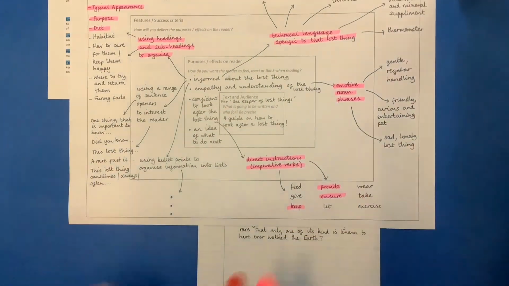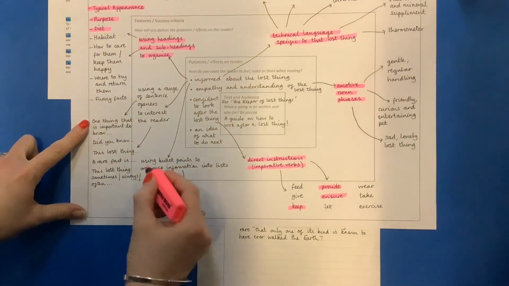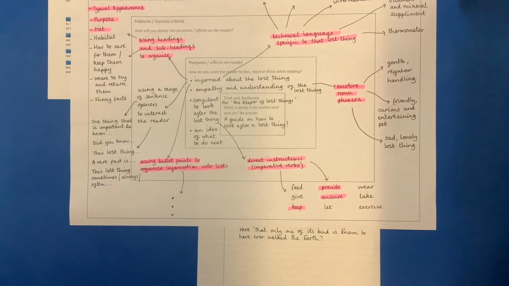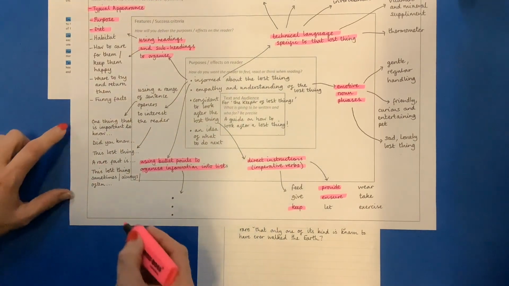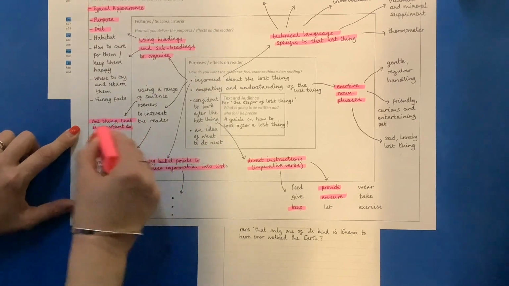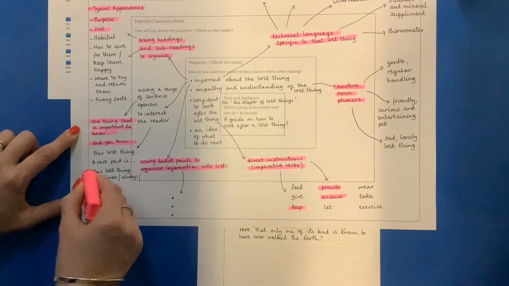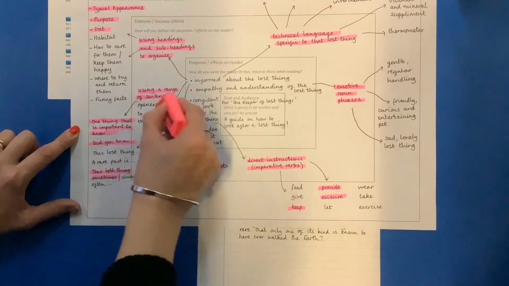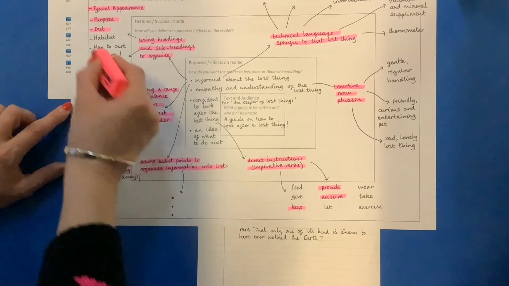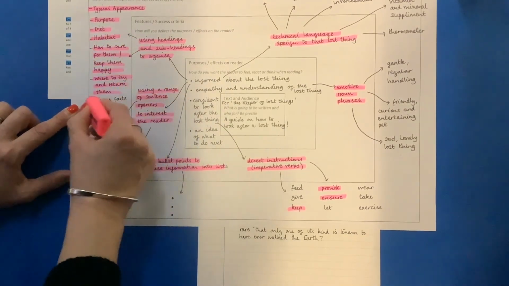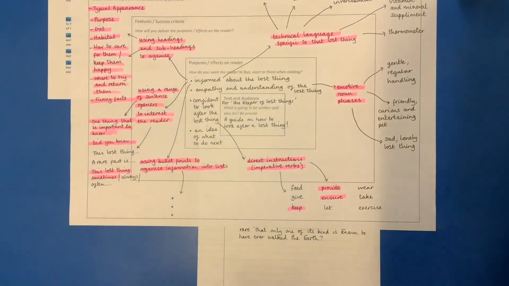Now, the last thing I need to do is go back to my boxed up plan and just check that I've remembered to include all of the ingredients that I said I would. So have I remembered to use some bullet points to organise my information? Yes, I have. And have I used some sentence openers in my funny facts? Yes, I used that one and this one and this one. So I've done that, so I can highlight that off. And I've also used these other subheadings now. I know I've done all of that. So I've remembered to include everything.